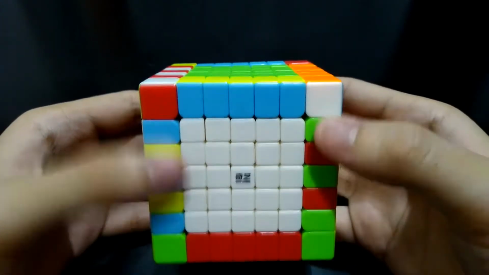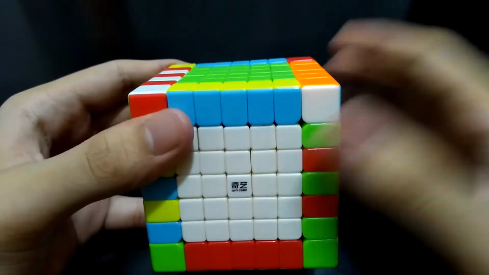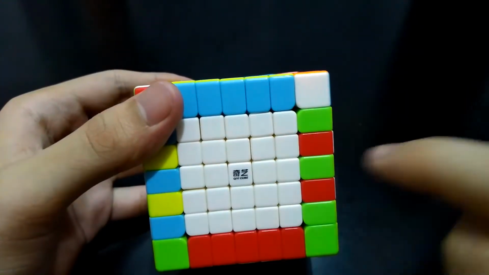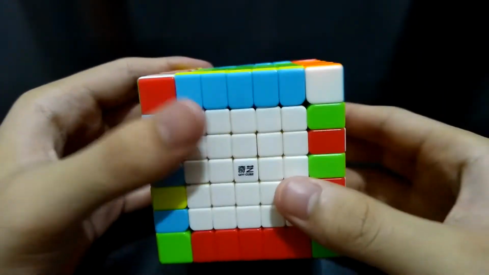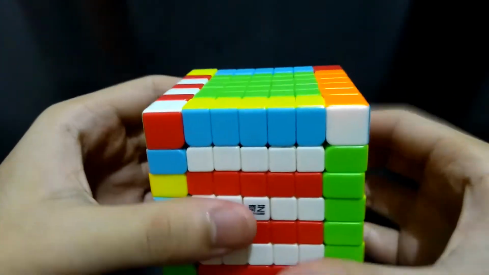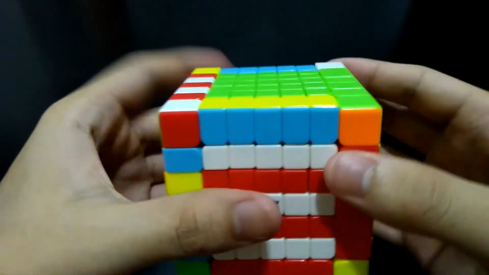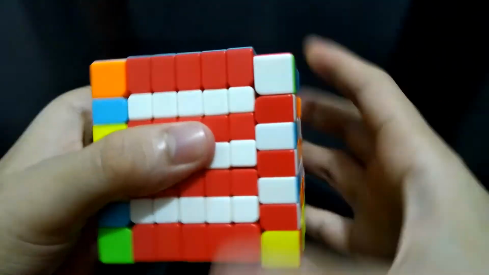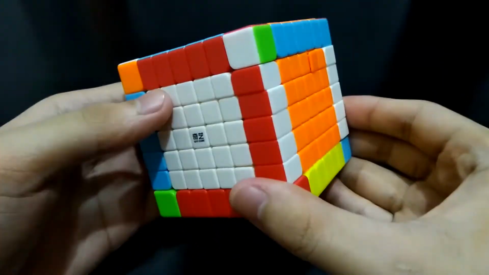Do the same thing with this pair of edges. Align them like you're just pairing. Match these two edges to the edges of this side on the right. Bring it to the top. Exchange it with this flipped pair of edges. Bring it down and place the centers back.